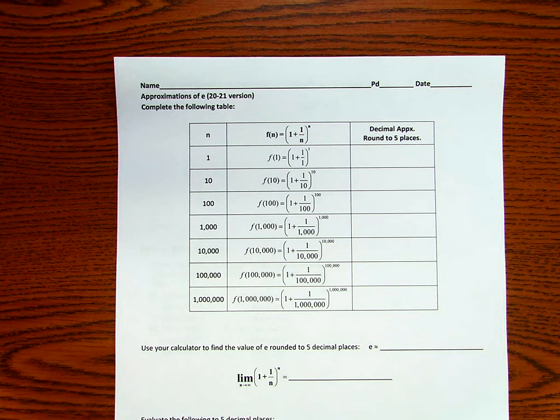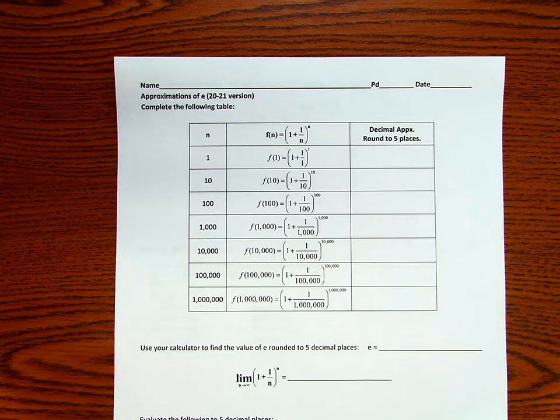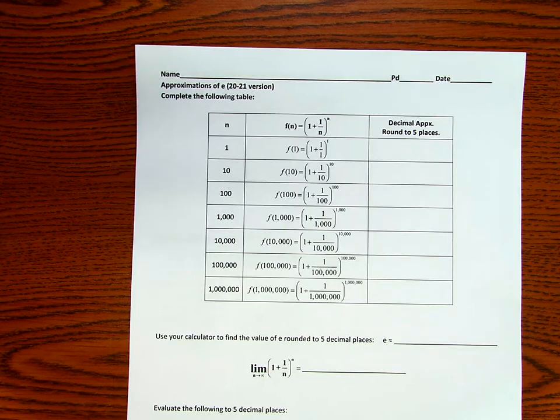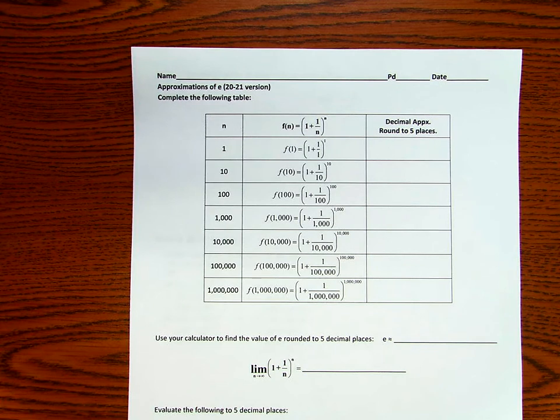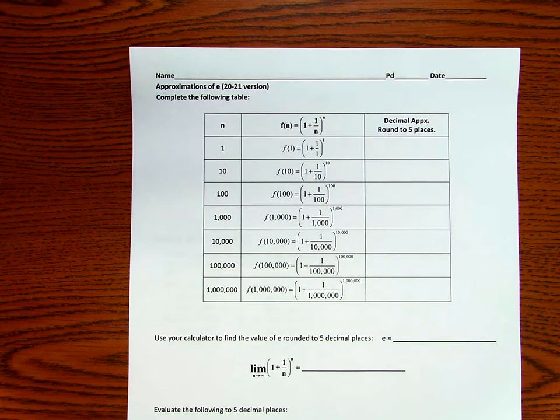All right, first up for today, we're going to talk about the number e. E is a number like pi. It's an irrational number, which means as a decimal, it's a non-repeating, non-terminating decimal. In terms of fraction form, it cannot be written as a quotient of two integers. What we're going to look at first is a classic way that you can approximate e.